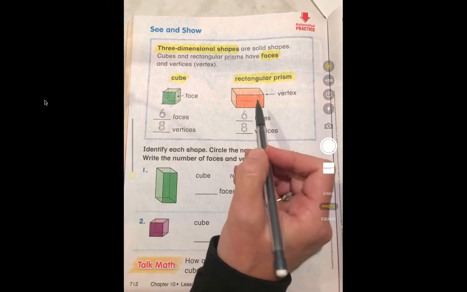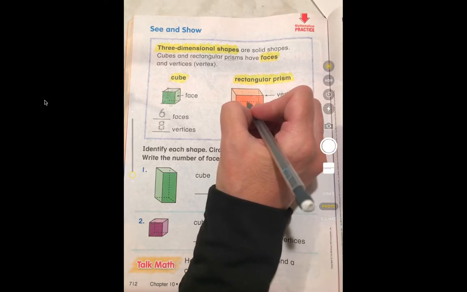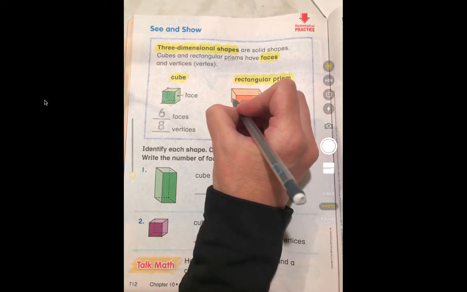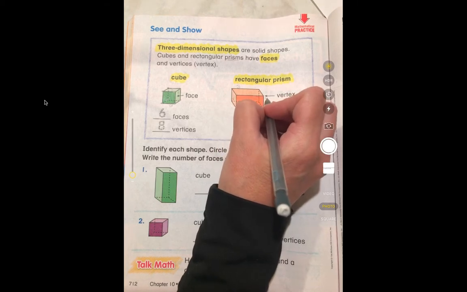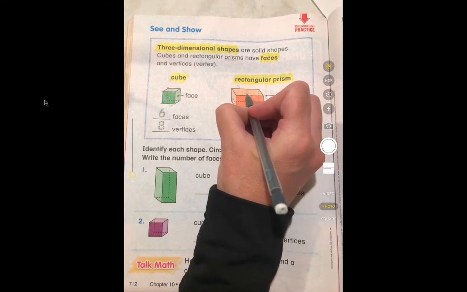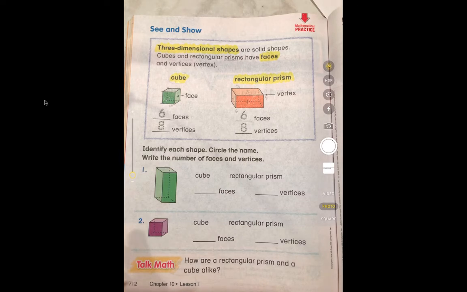Let's look at the rectangular prism. Now remember, the faces are these parts that we could draw on. So we have 1, 2, 3 in the back, 4 on the side, 5 on the top, 6 on the bottom. 6. If you can't vision it, get out a cereal box or something like that and count the faces.